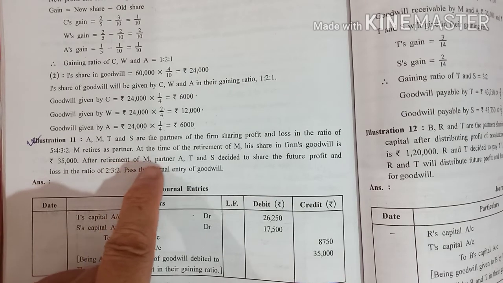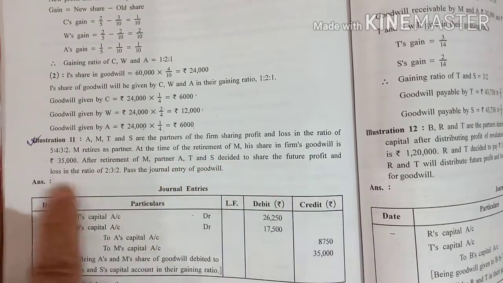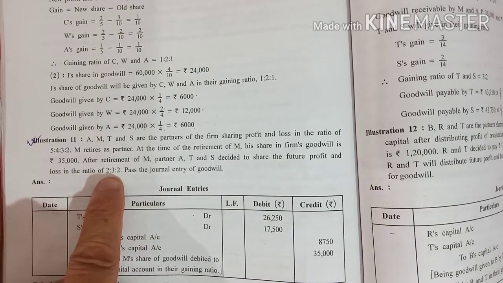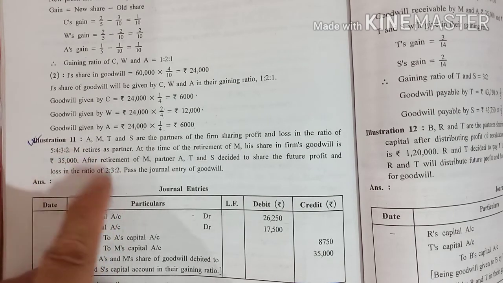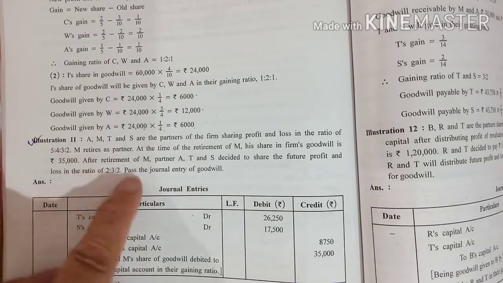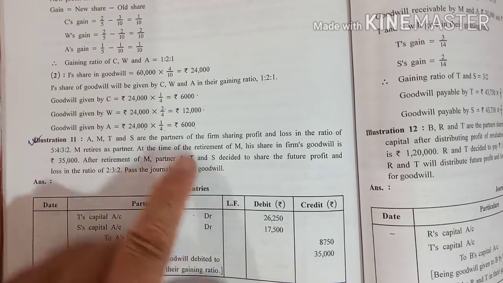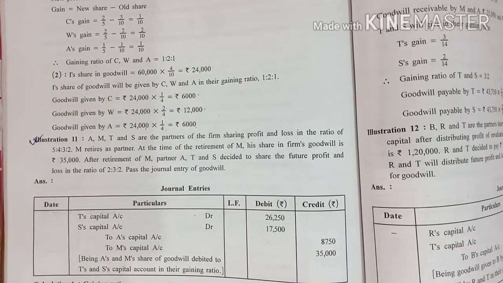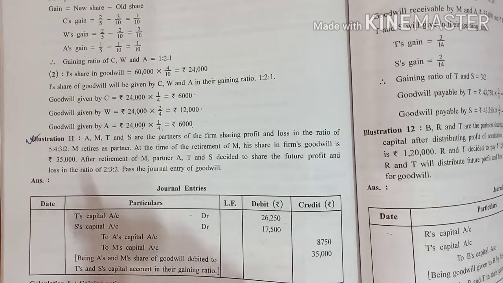After retirement of M, the partners A, T, S decided to share their future profit and losses in the ratio of 2:3:2. This is which ratio? New. This is old. If you find the old ratio and new ratio and subtract, you will find the gaining ratio. Now you have to find the journal entries. In this question you do not have old goodwill, so the first journal will not come. First you have to find the gaining ratio.